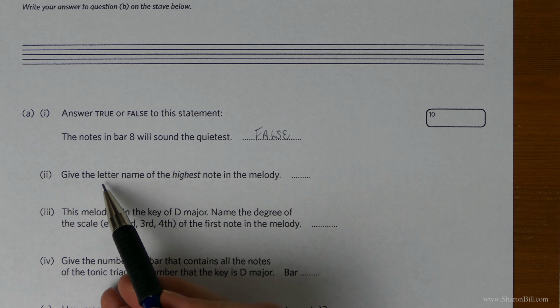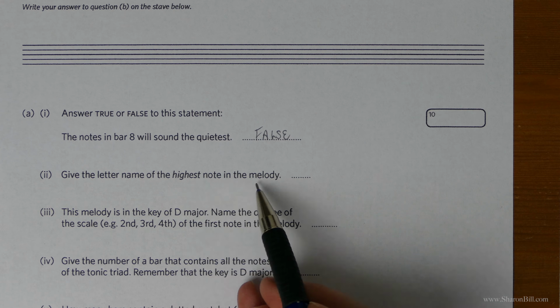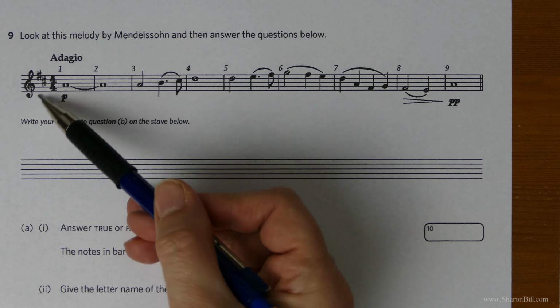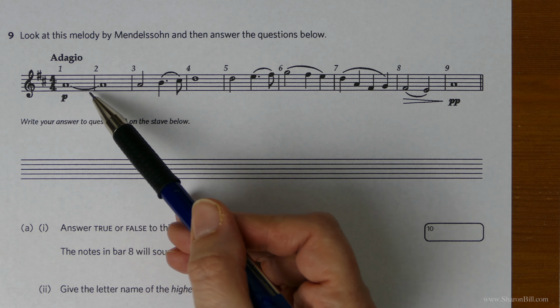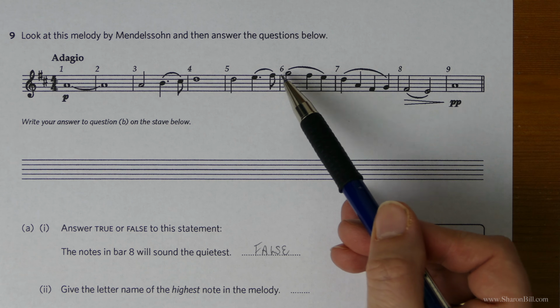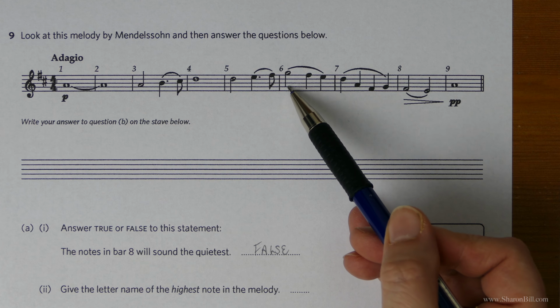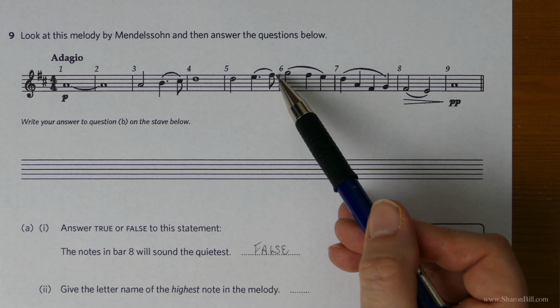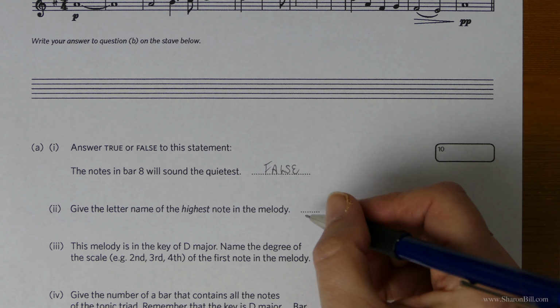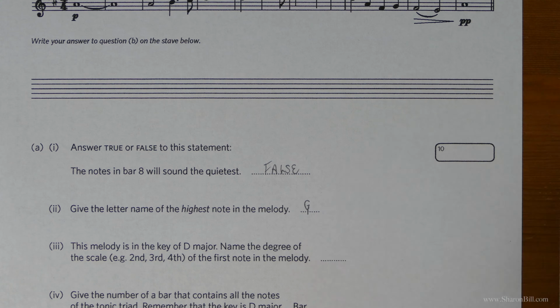A2 asks us to give the letter name of the highest note in the melody. So we just need to be careful to look which clef we're in. We're in treble clef. And now we need to glance through, and here this is our highest note. We know that it goes every good boy deserves football. F is the line, next door to F is G. And so that's that question answered.